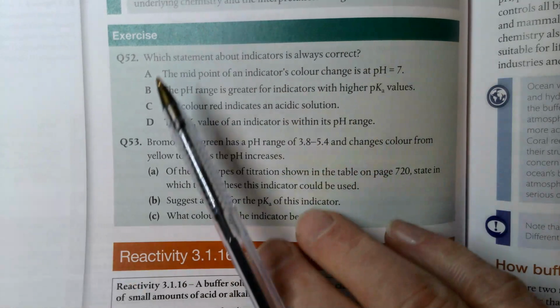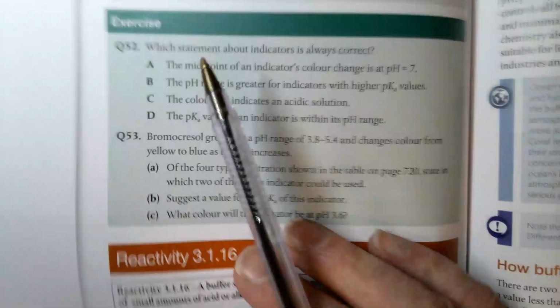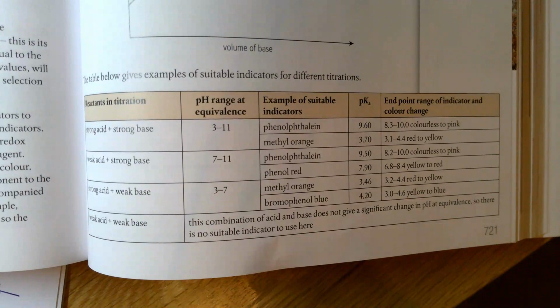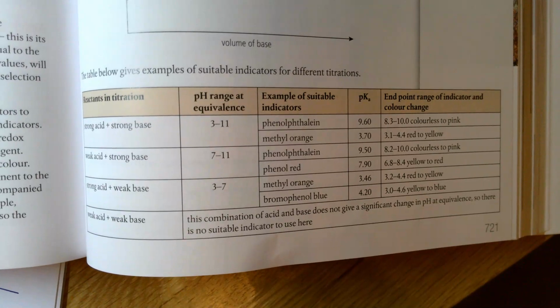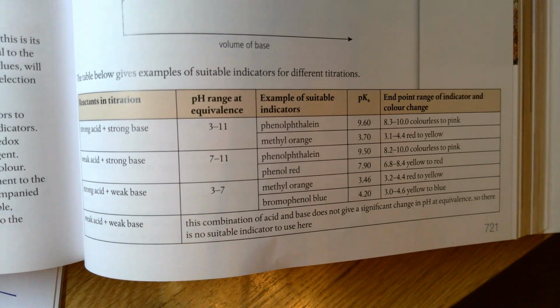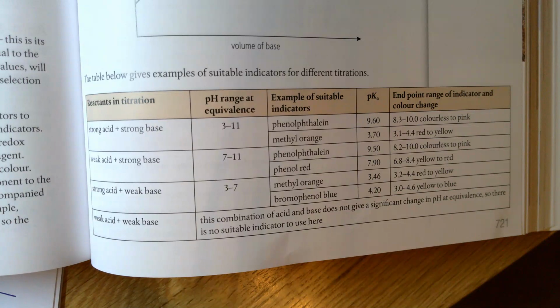But now let's look at those graphs on page 720. Hang on a second. I think it means 721. So here's the table it's referring to. So the pH range was 3.8 to 5.4, and we said the midpoint might be about 4.6.